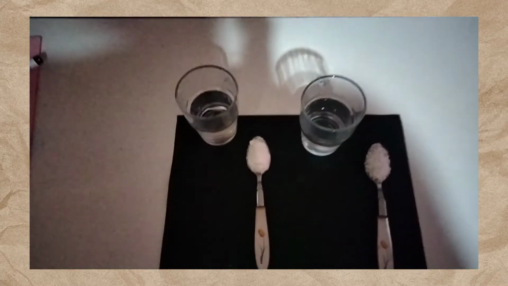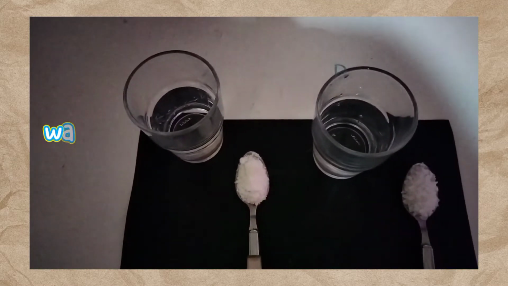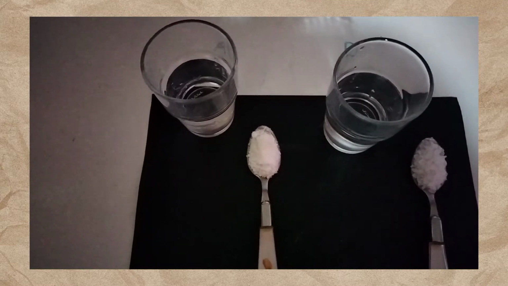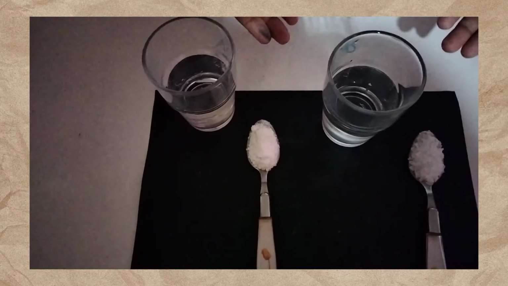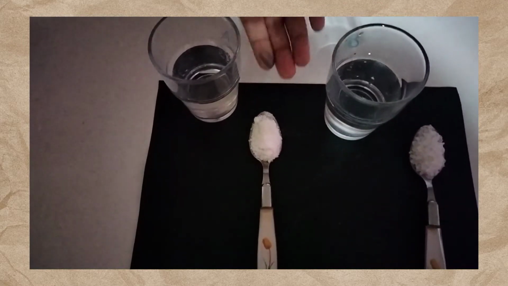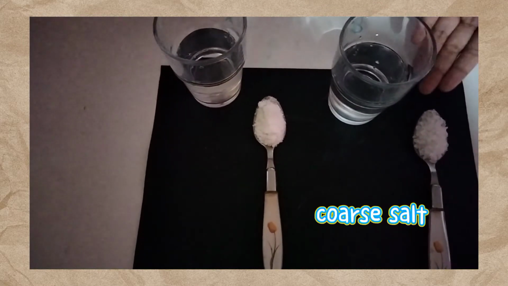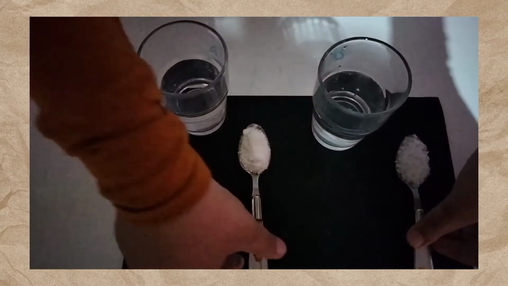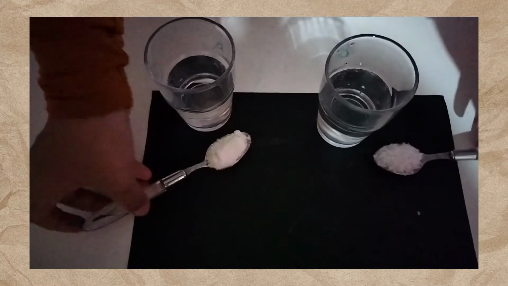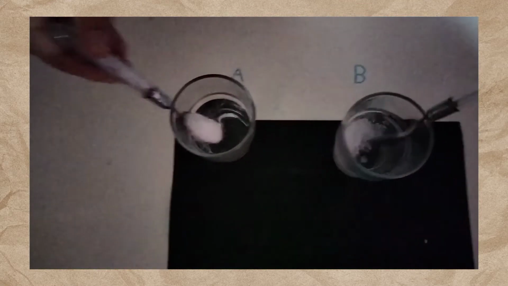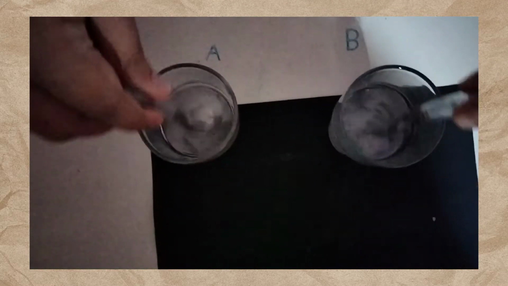In this experiment we use water as the solvent, and kitchen salt, of two kinds: fine salt and coarse salt. This is the solute that will be dissolved in our water. We put in both salts and stir gently.